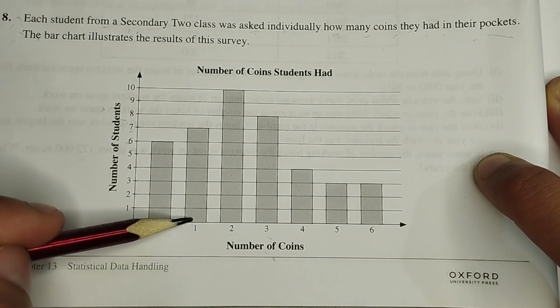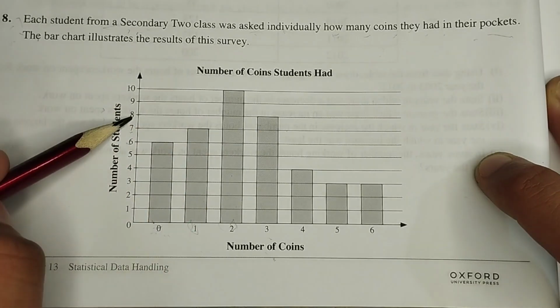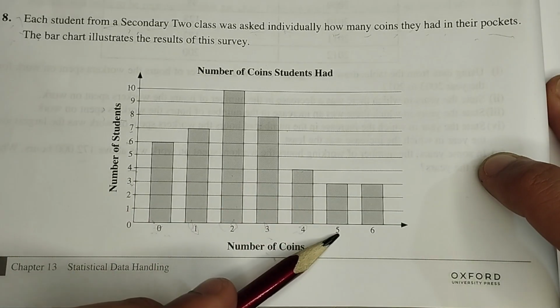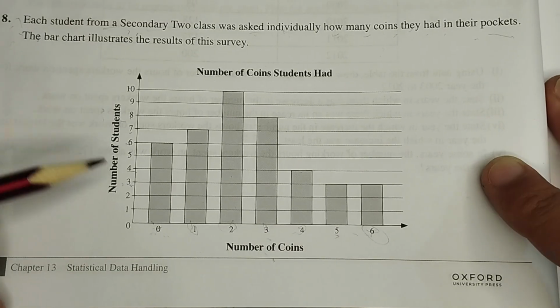Then 7 students had 1 coin. 10 students had 2 coins. 8 students had 3 coins. 4 students had 4 coins. 3 students had 5 coins. And 3 students had 6 coins with them. Okay? That's how you're going to read this graph.